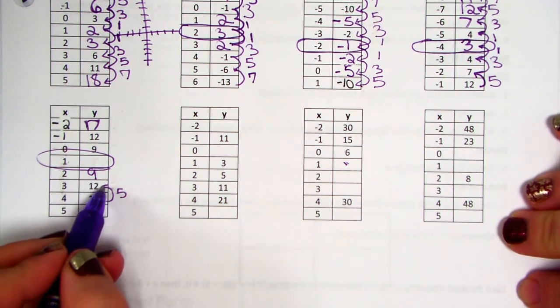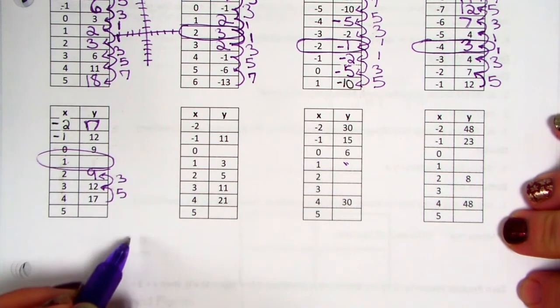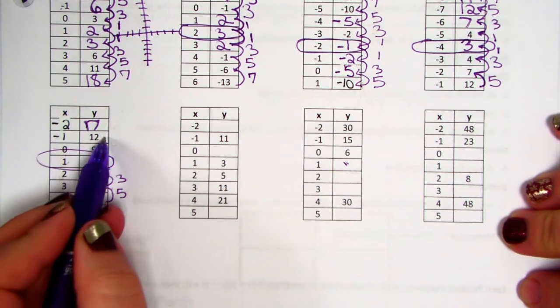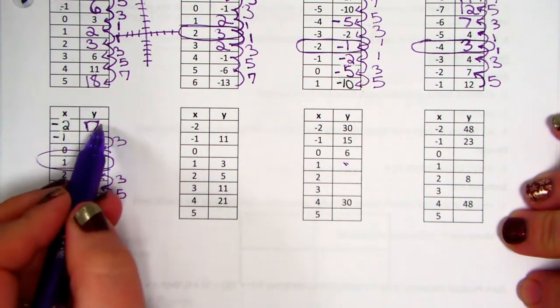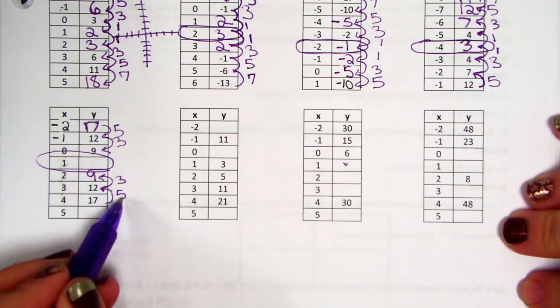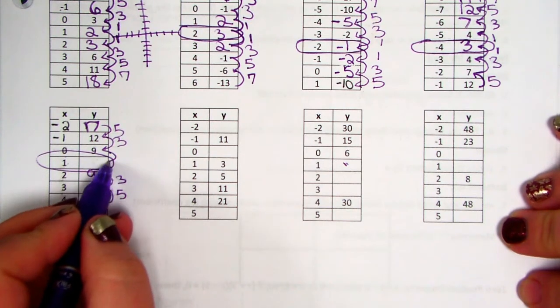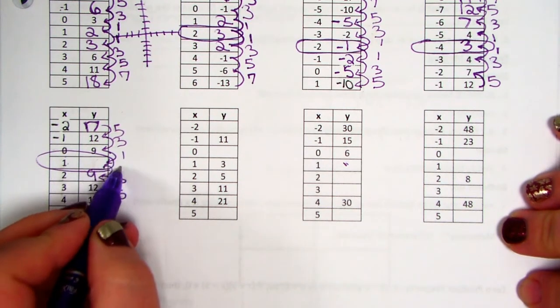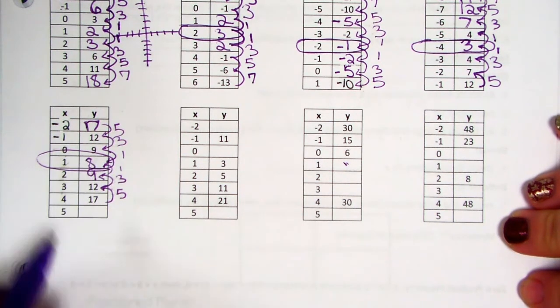The distance between 12 and 9 is 3. There's 12 and 9 again, 17 and 12 again. So it's still following that same 1, 3, 5 pattern, which means my vertex should be 1 away. So it will be at 8.